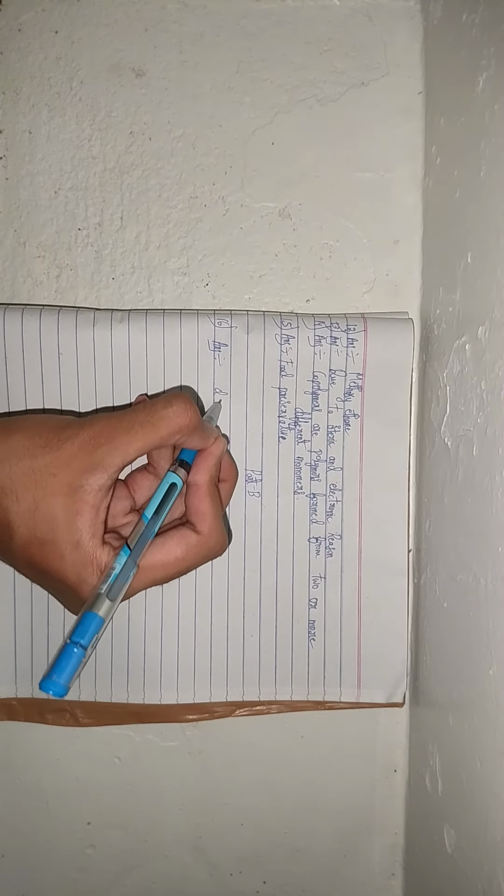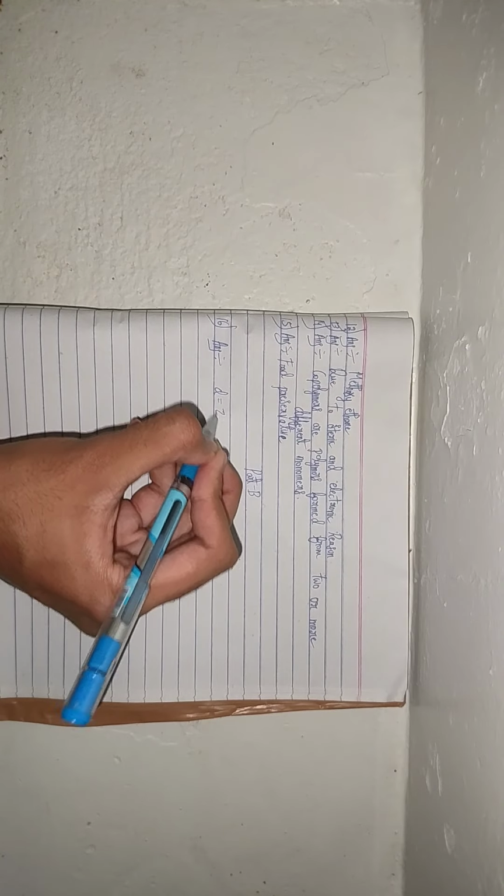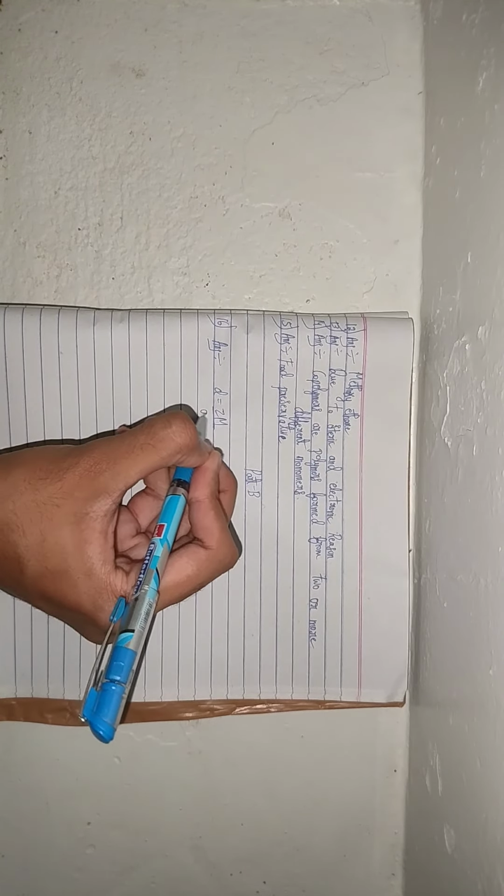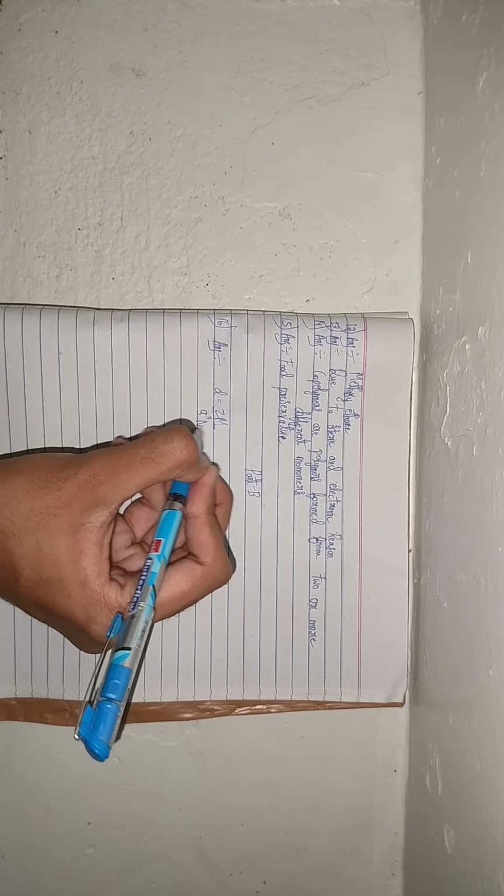The formula we use to find the atomic mass of the element is d = ZM / (a^3 N_A).